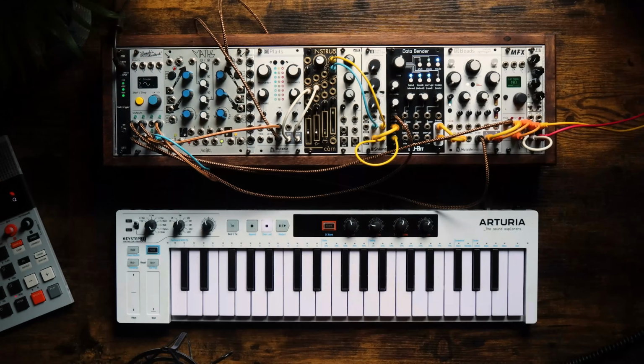So I'm going to start with a nice easy one, and probably the most common way in which Maths is used, which is as an envelope. And it may surprise you to learn that I've never actually owned a dedicated ADSR in all of my years of Eurorack. That's because I really like the character of Maths, especially when used as a filter envelope, which I'm going to do here.